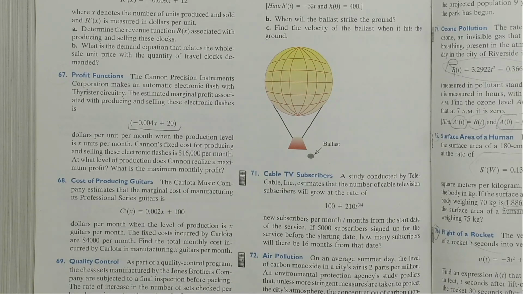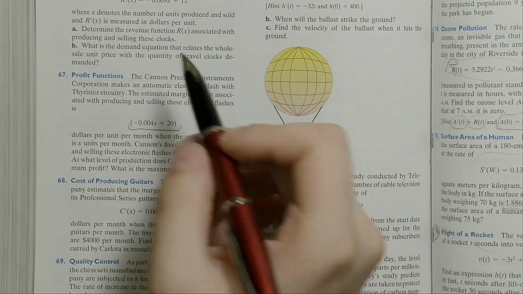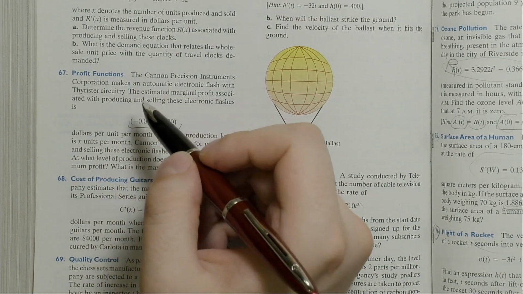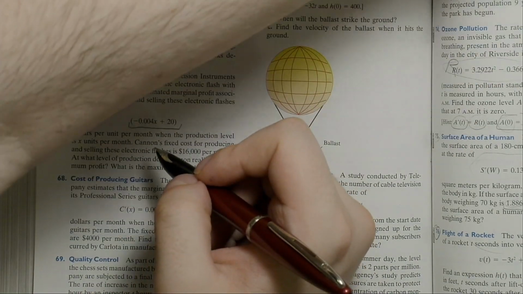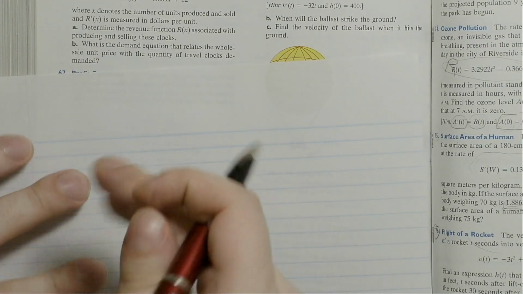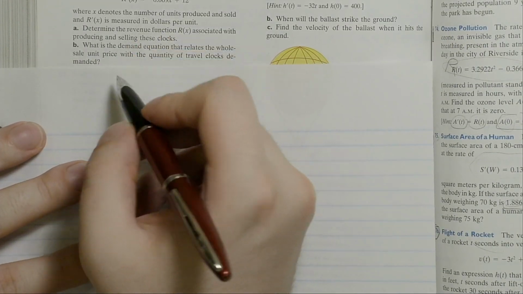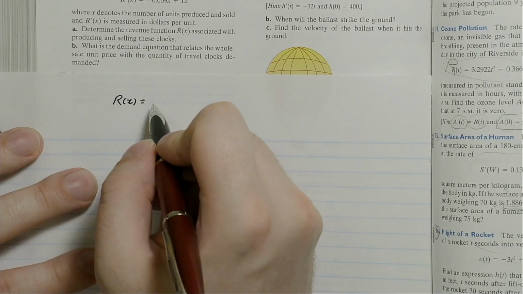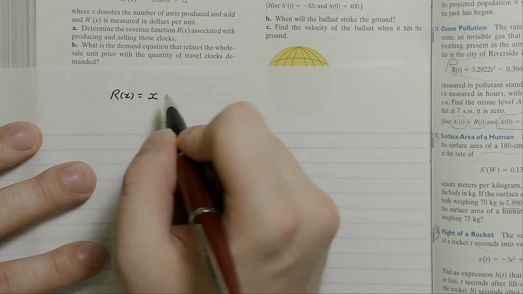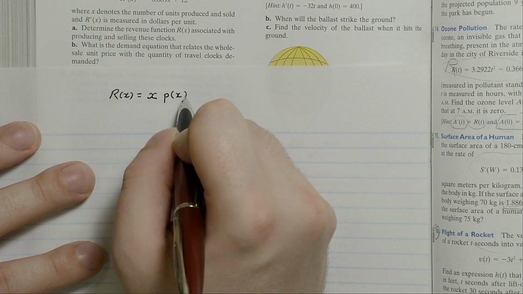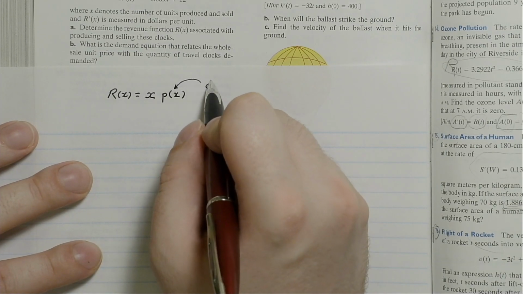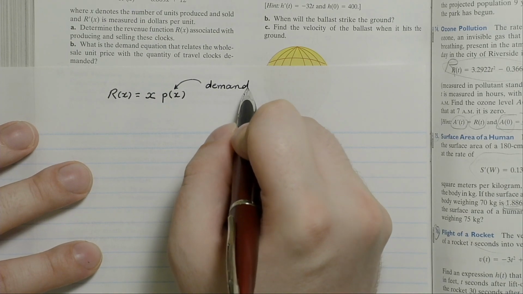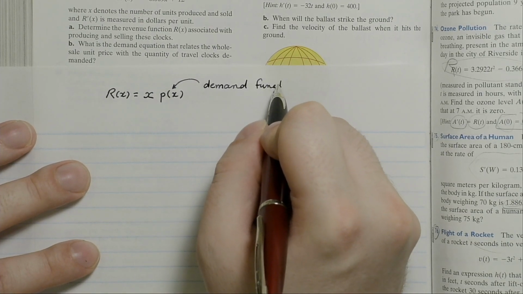And the demand, well, you would actually have to look at what you got in terms of R, and usually you'll probably have to factor it so that you would get x times p(x), and that is your demand function.